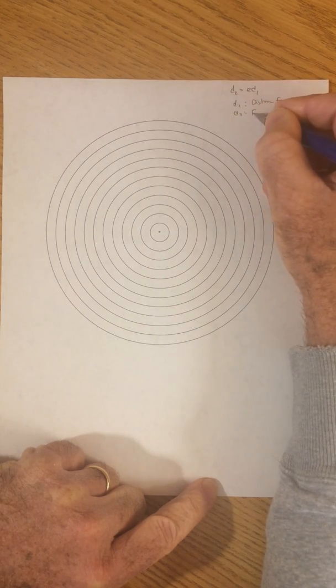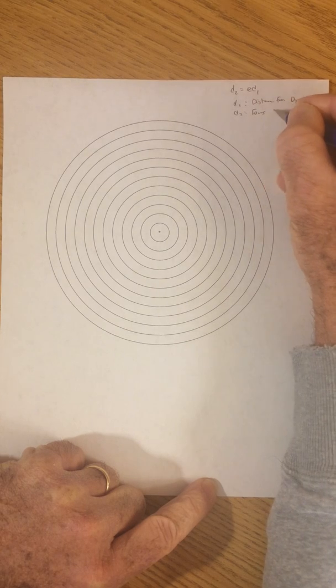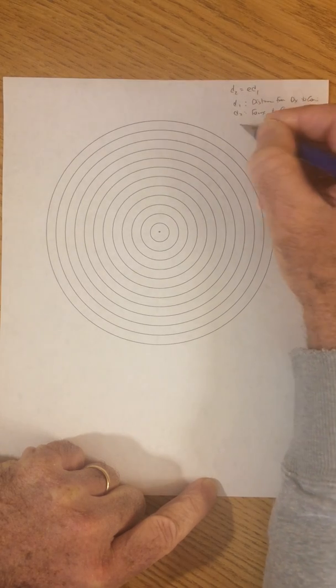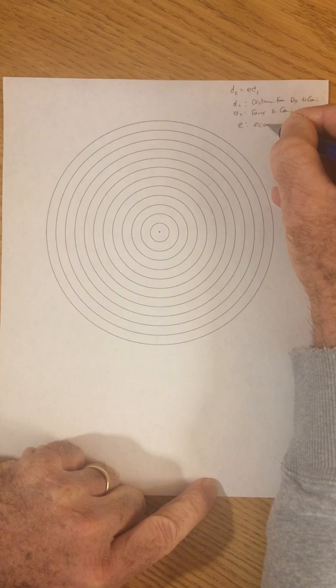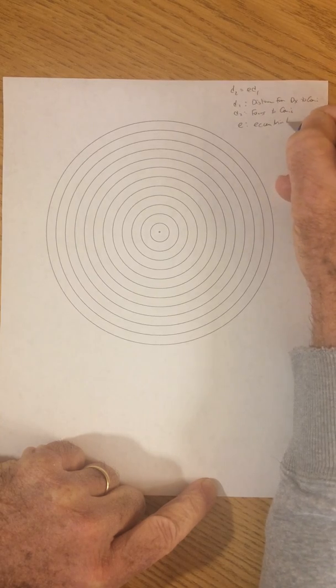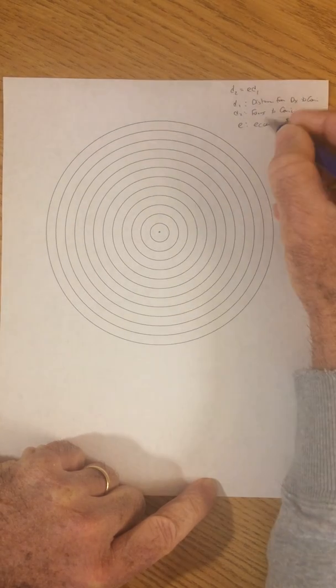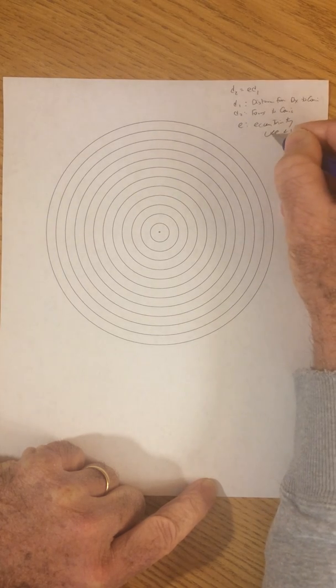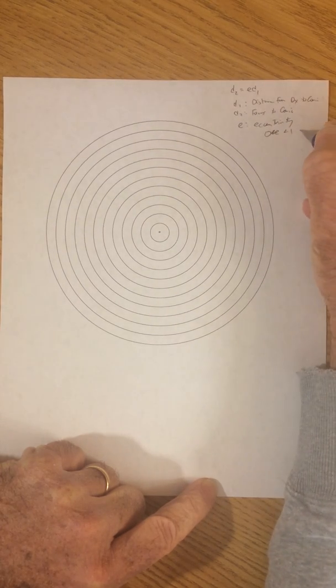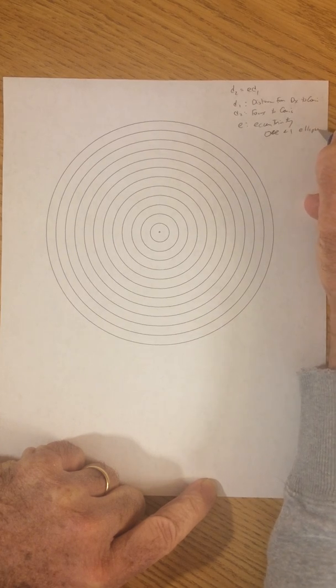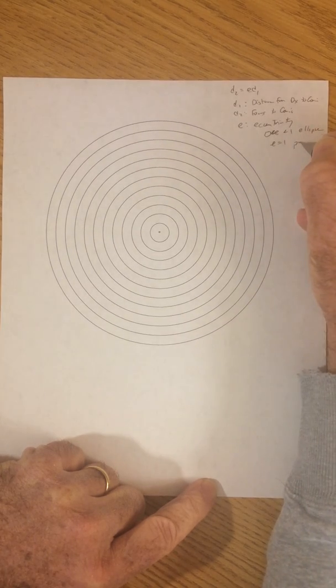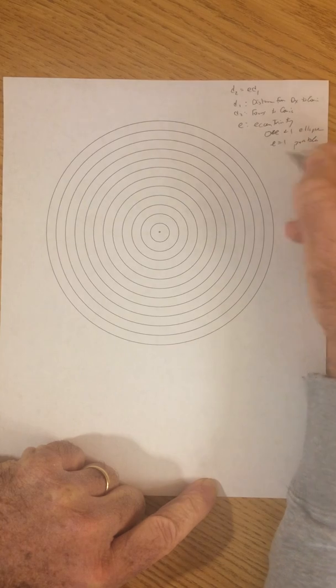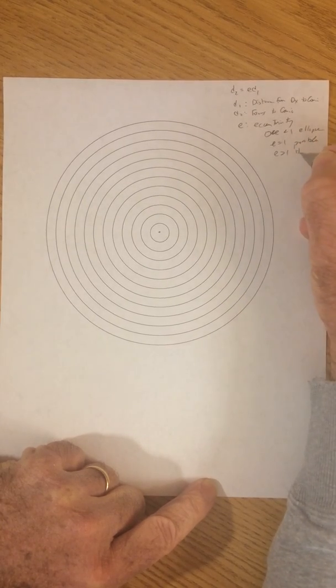D2 is focus to conic, and E is eccentricity. Now, if E is between 0 and 1, you have an ellipse. If E is equal to 1, that's a parabola. And if E is greater than 1, that is a hyperbola.